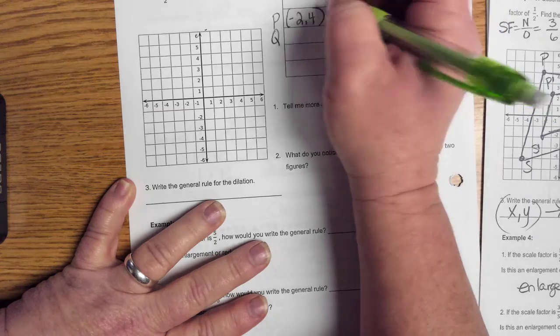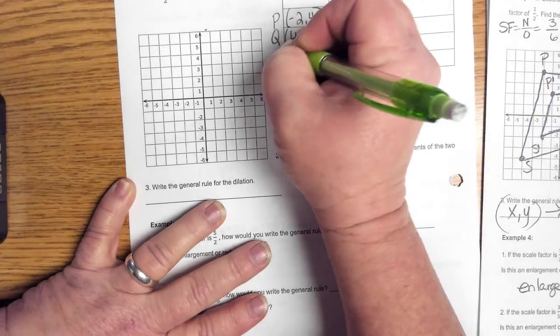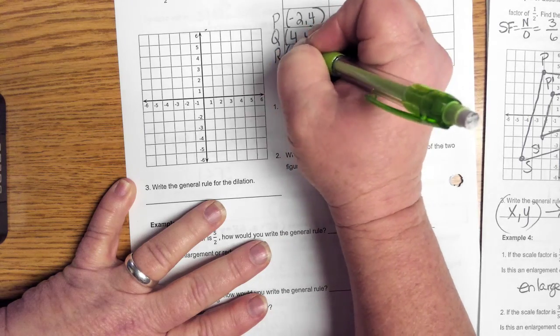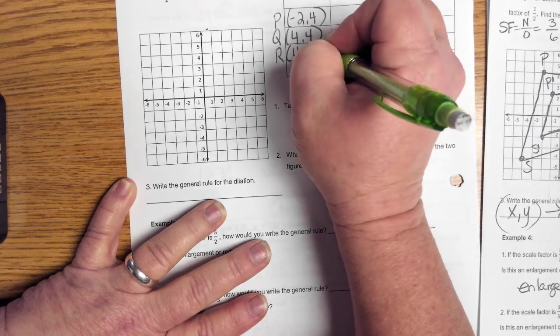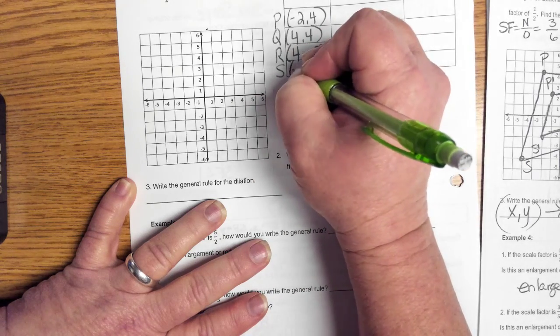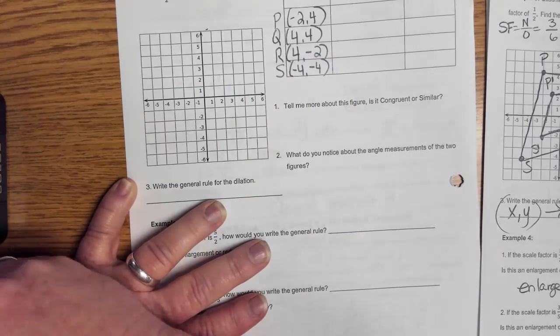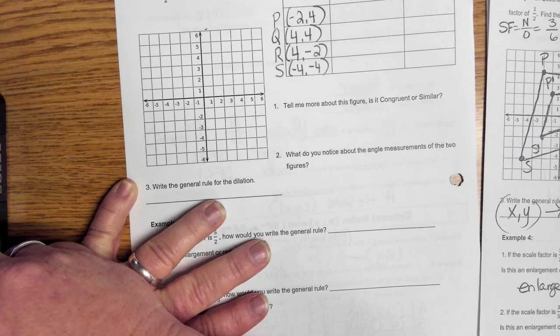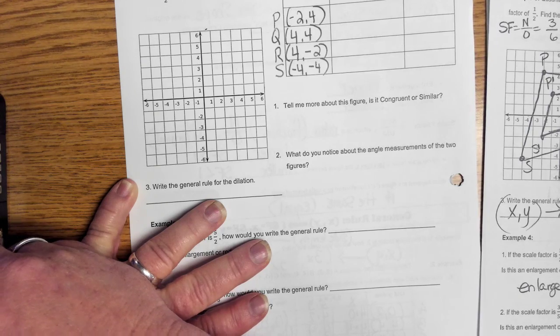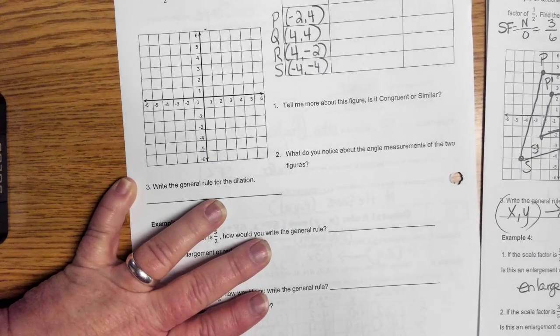Q is at 4, 4. R is at 4, -2. S is at -4, -4. Okay? It says it is dilated by a scale factor of 1/2, find the new vertices. So, scale factor of 1/2.